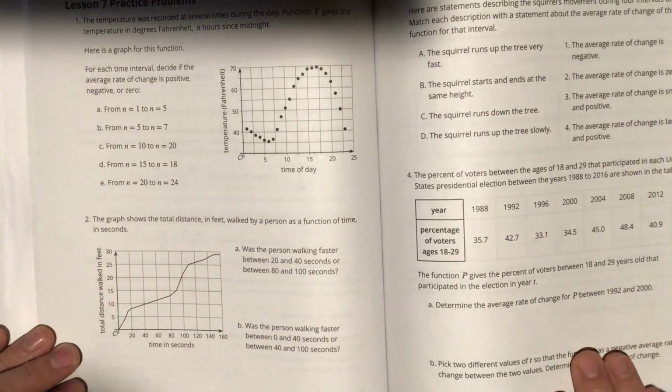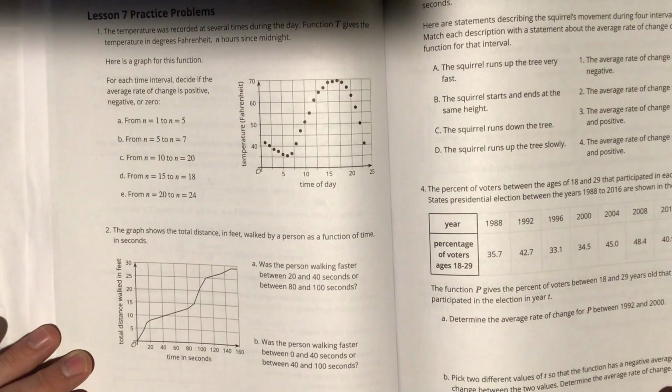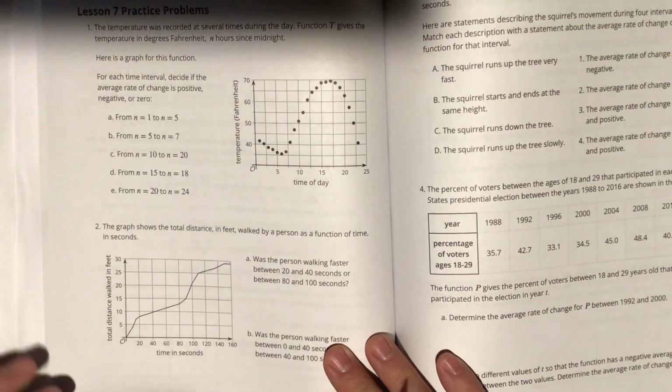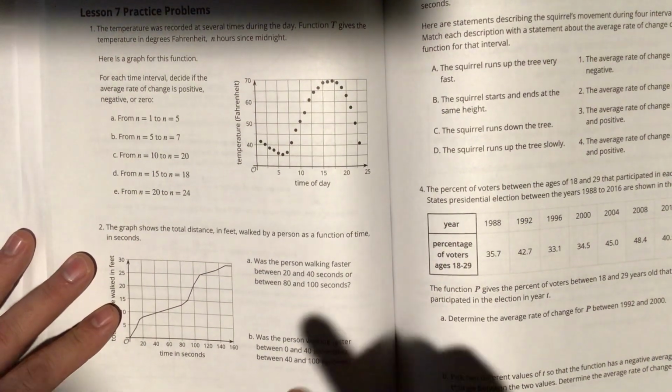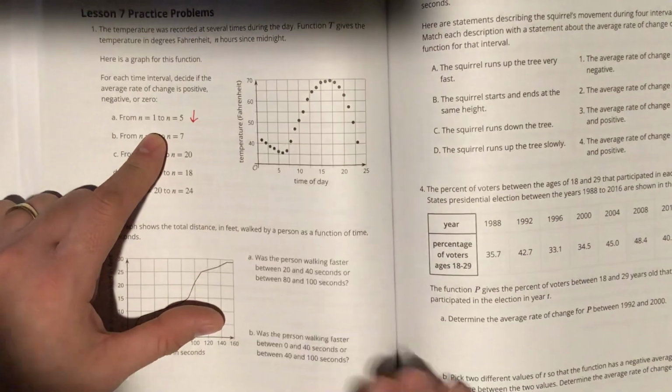All right, guys, lesson 7, homework problem starting on page 182. Here's a graph for each interval. Decide if the average rate of change is positive, negative, or zero. Is the graph going up, down, or staying the same? So from 1 to 5, our graph is decreasing. It is negative.